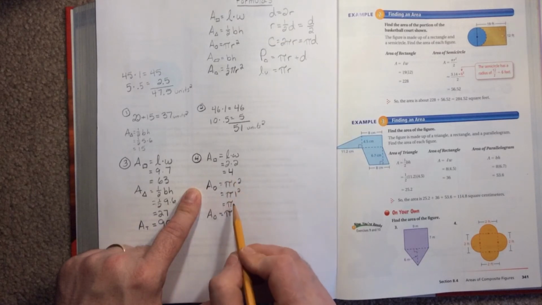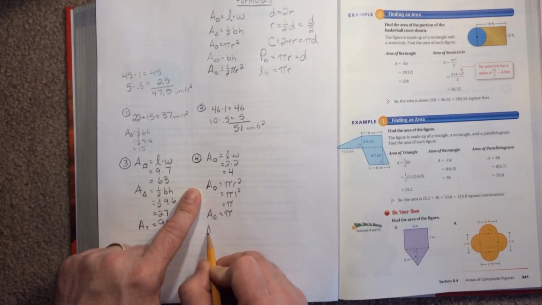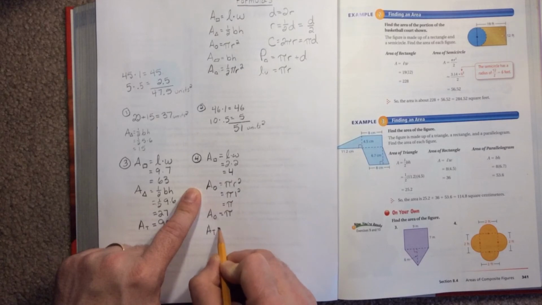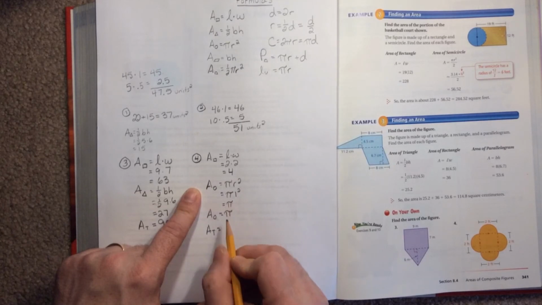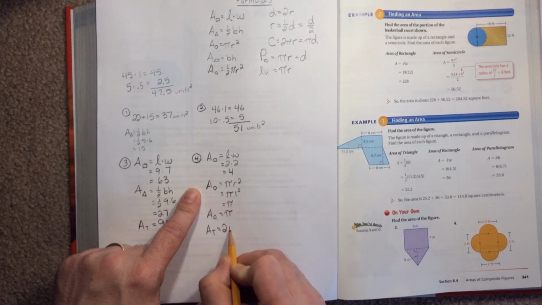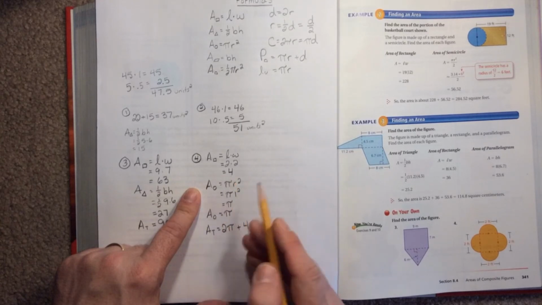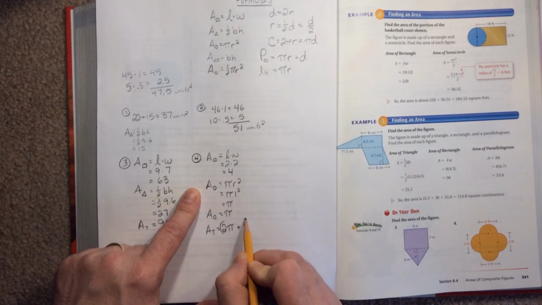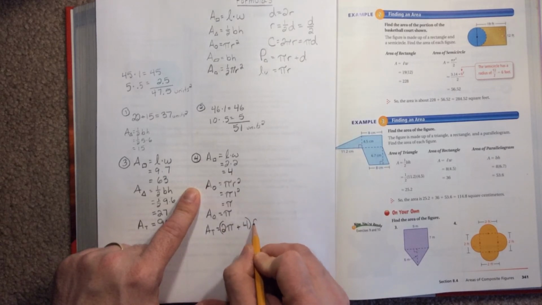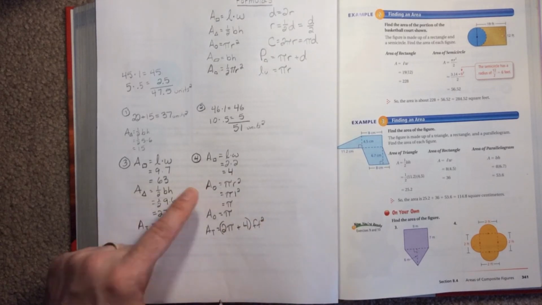So I have 4 and pi, and when I get the area total, I add all those up. Pi plus pi, or 1 pi plus 1 pi equals 2 pi, plus 4, for that 4 right there. Put it all in parentheses, and the units are feet squared. Remember, it's squared because it's area.